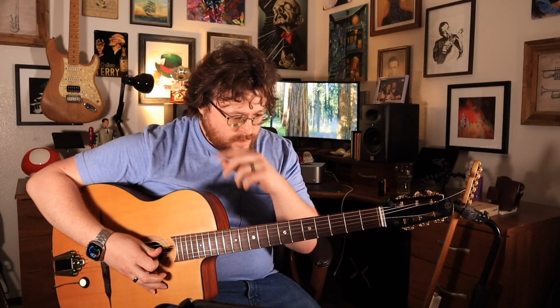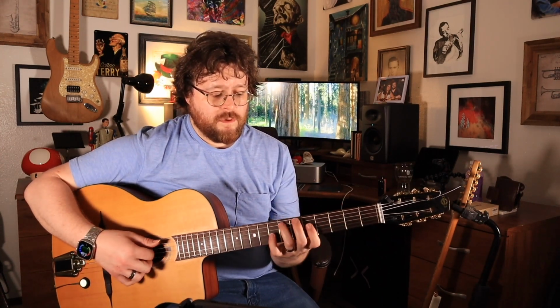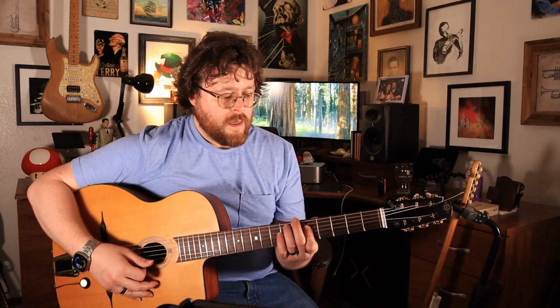So now that we have these inversions, you can play them all over the place in place of any of these chords. So if you're playing a C here, and you don't want to play this C, and you want to be somewhere else on the fretboard, you can just do that C first inversion. Okay? And then move to the next chord.